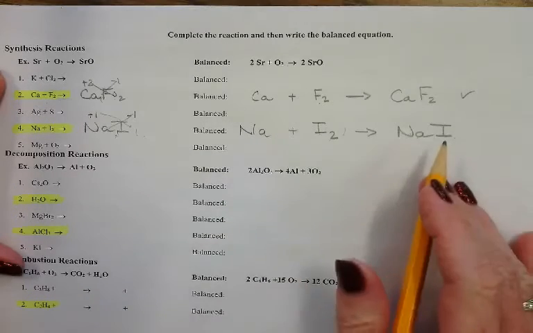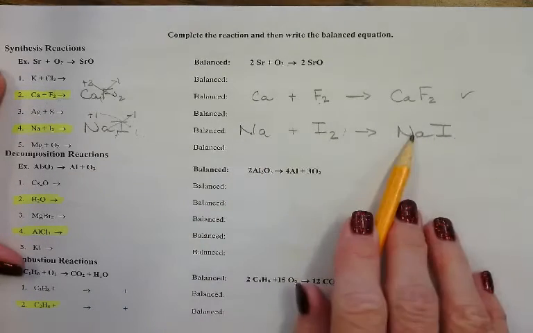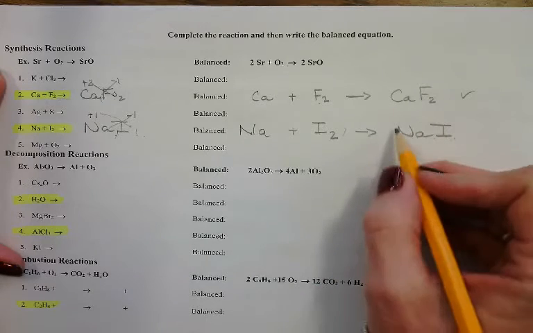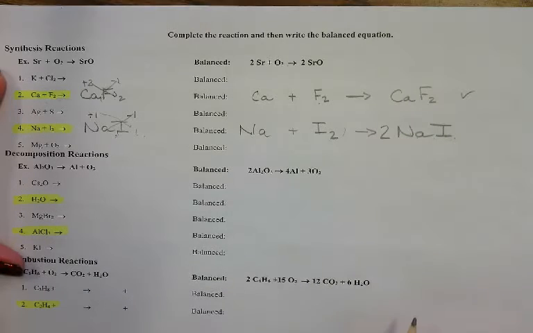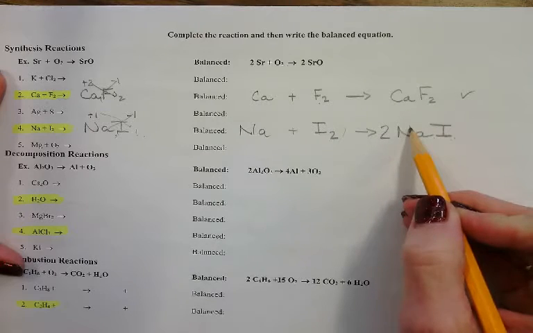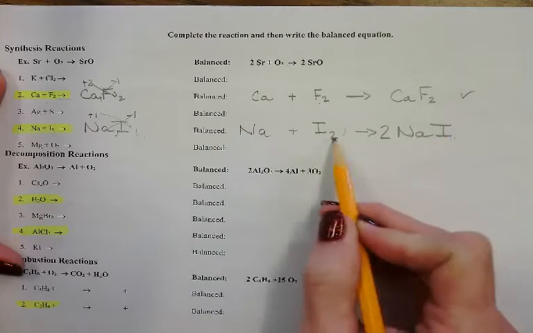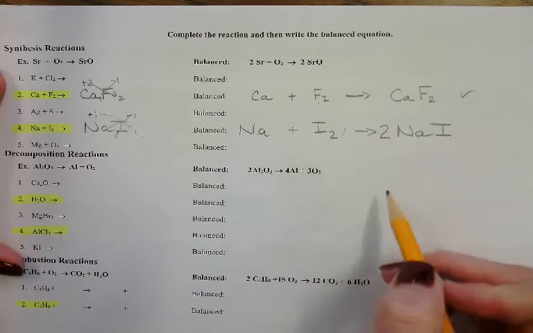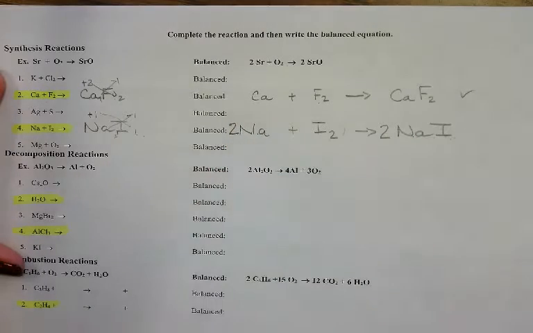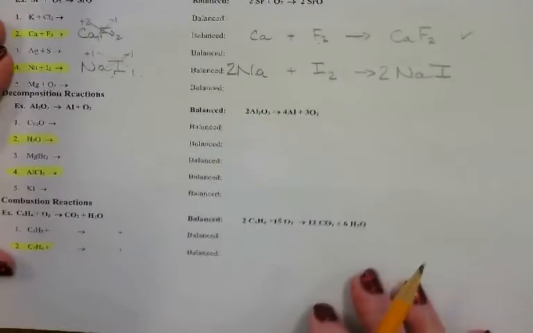Okay, now you need to balance the equation. 1 sodium, 1 sodium. 2 iodines, 1 iodine. All I can use to balance is a coefficient. So I'm going to put a coefficient of 2 there. That coefficient of 2 gets distributed to both the sodium and the iodine, giving me 2 iodines on each side. Well, now I have 2 sodiums in the product, so I go over here and I put a 2, and then it's balanced.